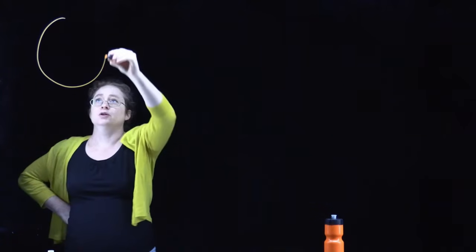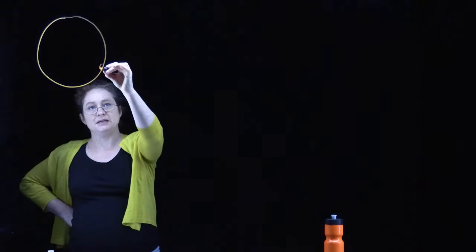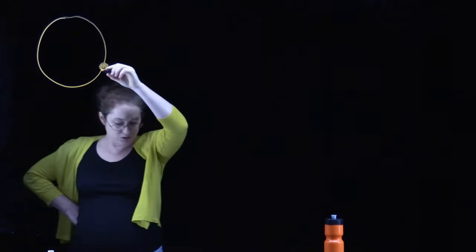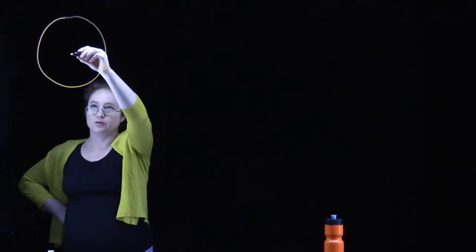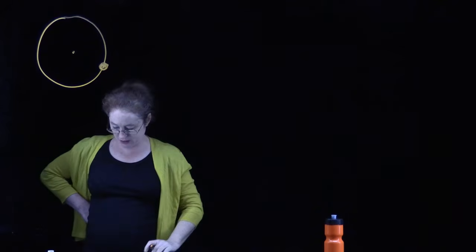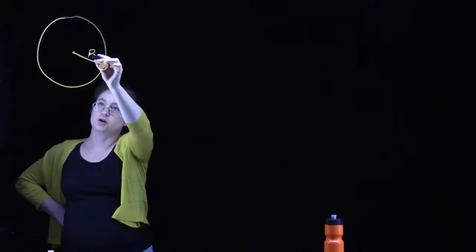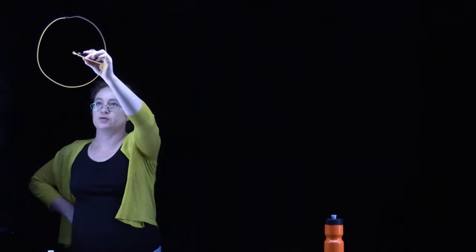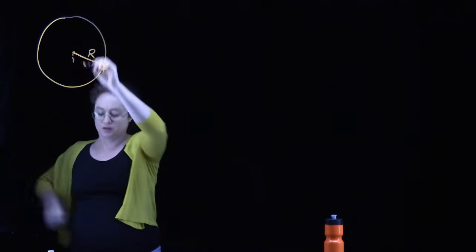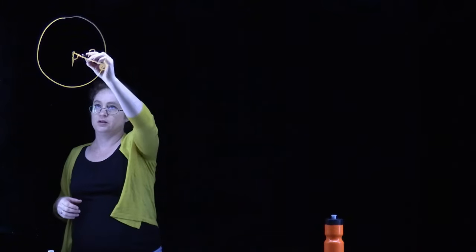So what we're going to do is have a loop which is spinning around in and out of the board, and we're going to put a little tiny bead on the loop. And we are going to describe the position of that bead. We're going to use polar coordinates. So this distance is r. And then we're going to describe the position of the bead with an angle theta.